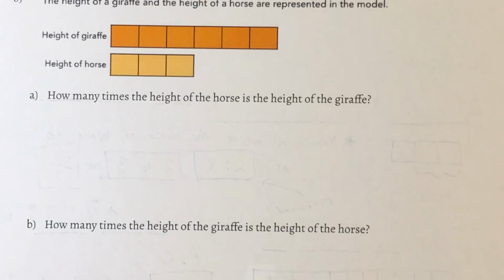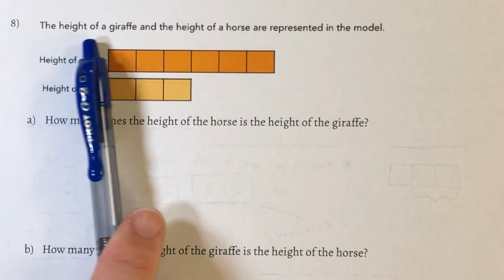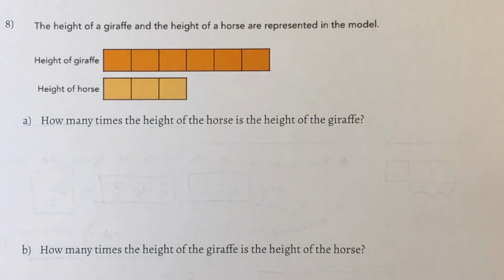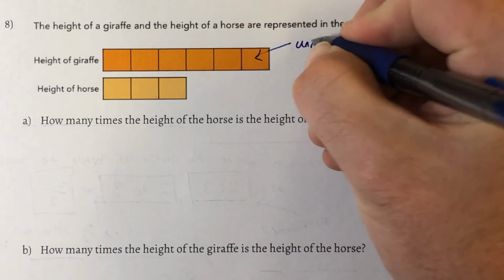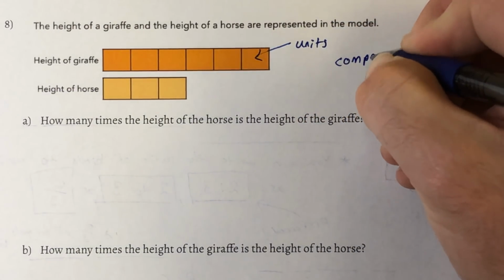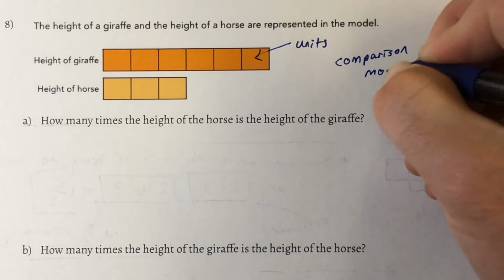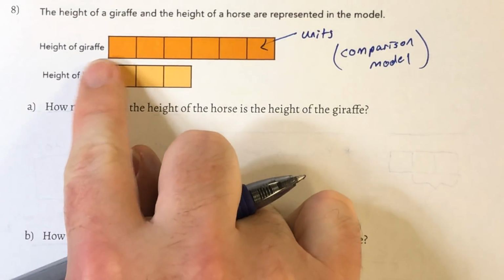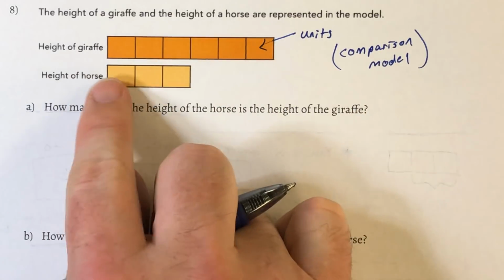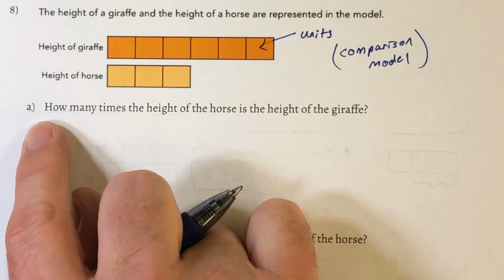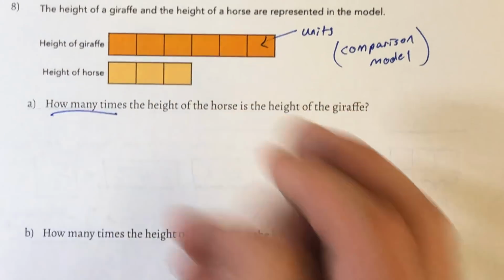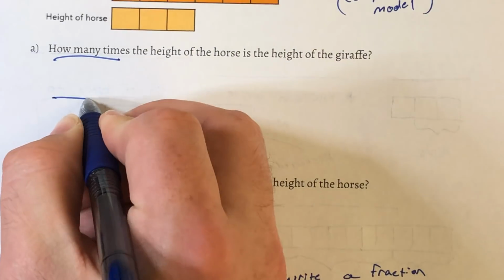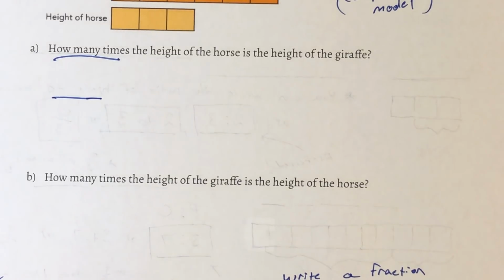So let's apply that up here to this problem. It says the height of a giraffe and the height of a horse are represented in this model. So this is a comparison model. Don't forget, these are called units. We notice the height of the giraffe is 6 units. Height of the horse, 3 units. All right, part A. How many times? Oh, I see that phrase. When you see what fraction of, or how many times, you write yourself a fraction. Pretty simple, right?